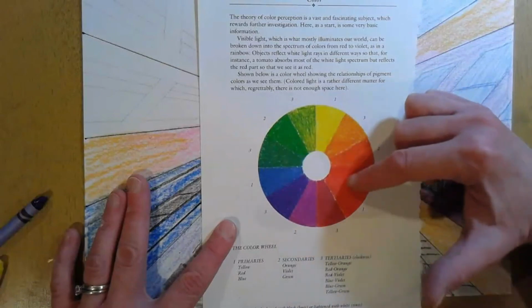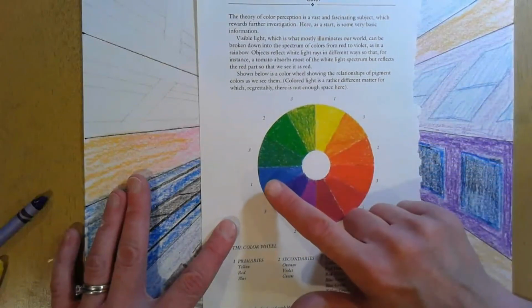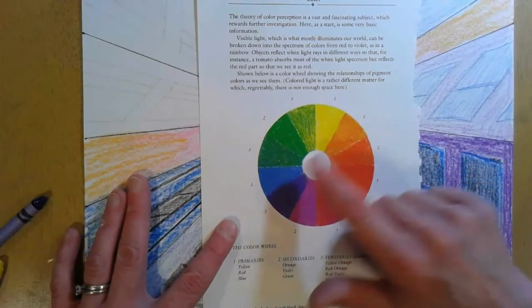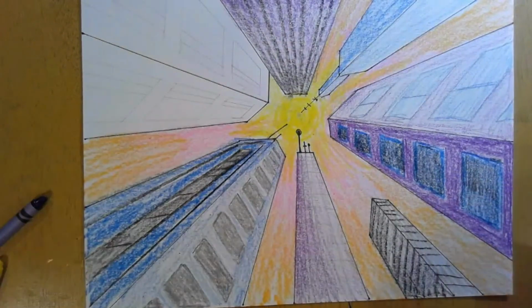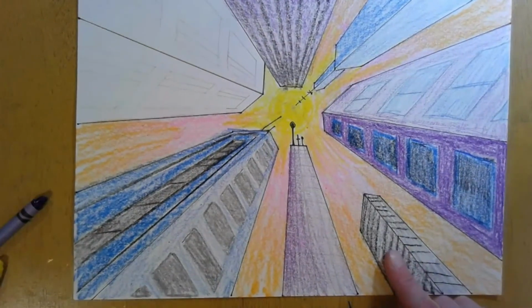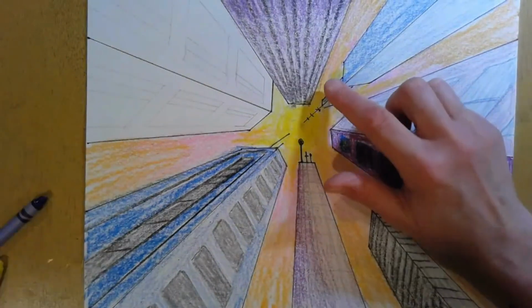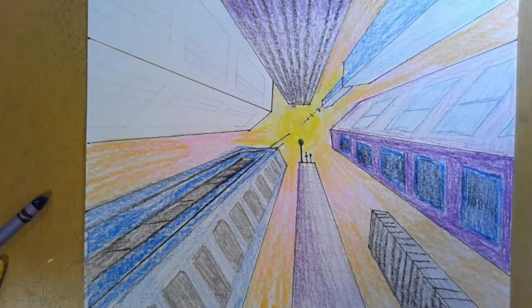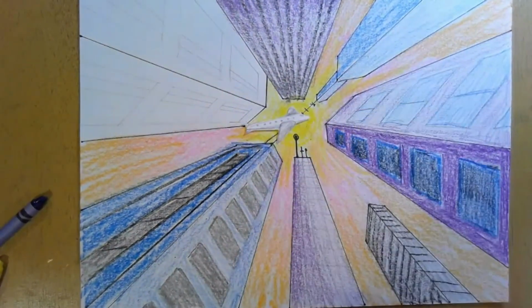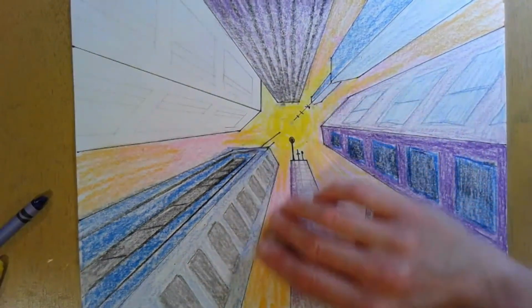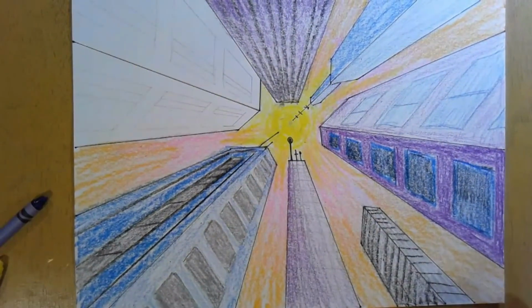Opposite on the color wheel, green and red, blue and orange, or you could do black and white and color. So if you do your buildings in black and white and your sky in color, that'll really give it some pop. You could cut something out of a magazine, like a hot air balloon or a little bird, and pop it in there, or like I did, I just drew a little airplane and put it in there, or not.